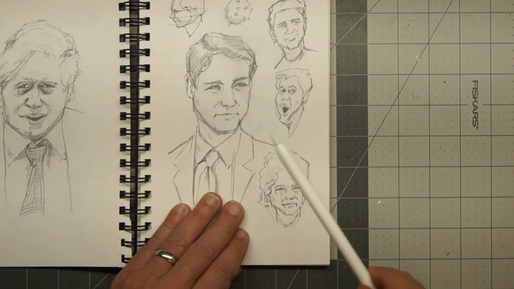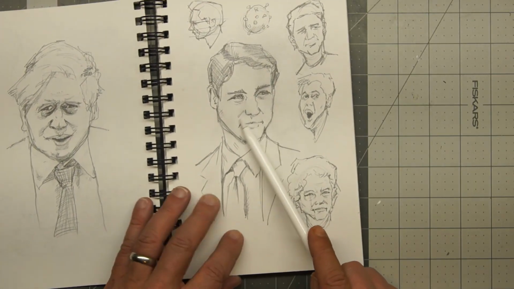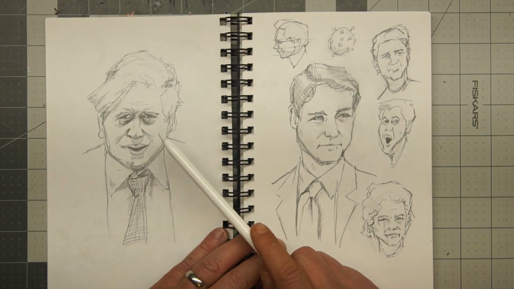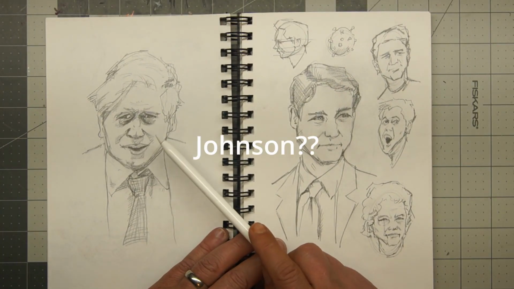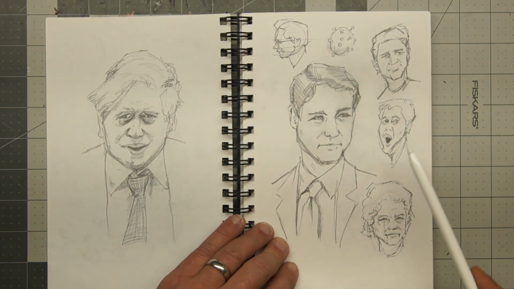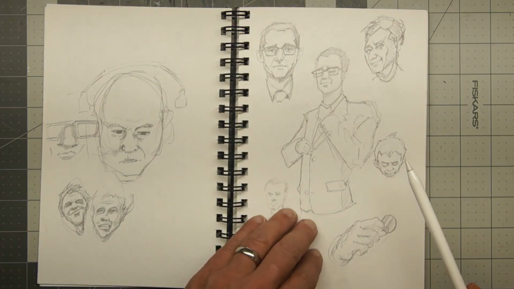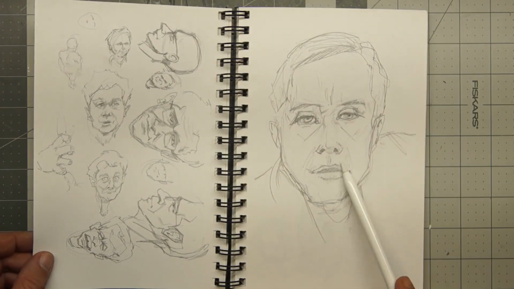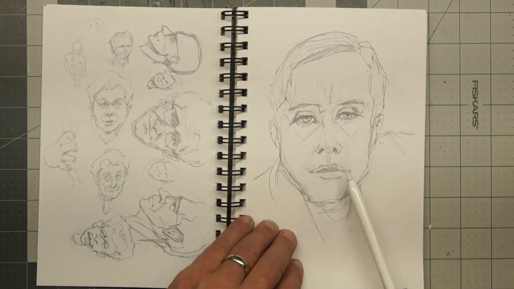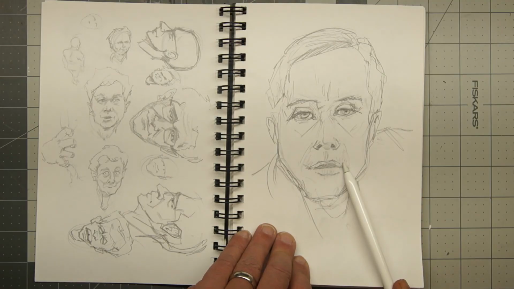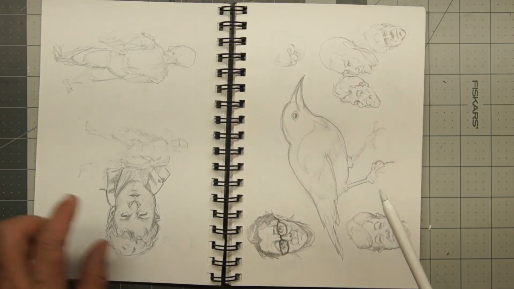Anyway, here we go. Justin Trudeau, young Justin Trudeau, just again, really sketching. Here's Boris, what was his name from the pandemic? The British Prime Minister. I can't remember his last name right now. So a little bit of kind of studies with that. Can't remember who this is supposed to be, but what was his name? I don't know, some political guy.